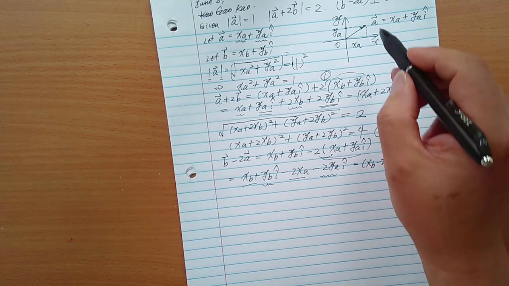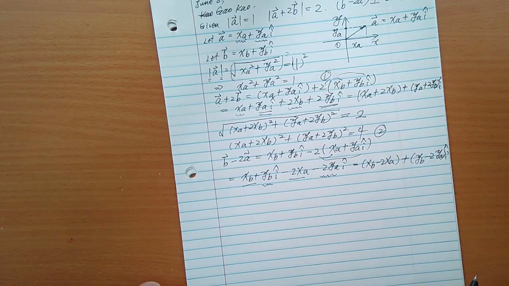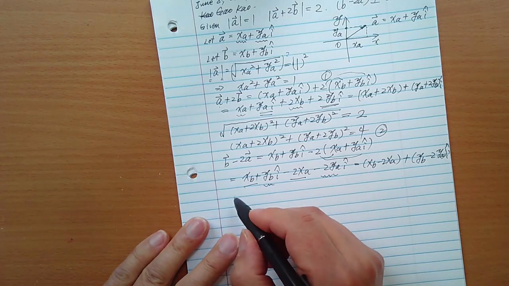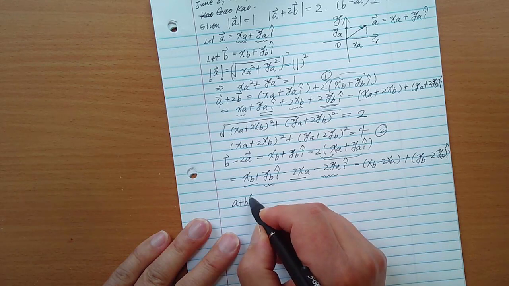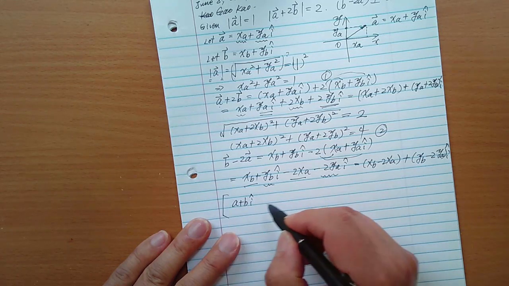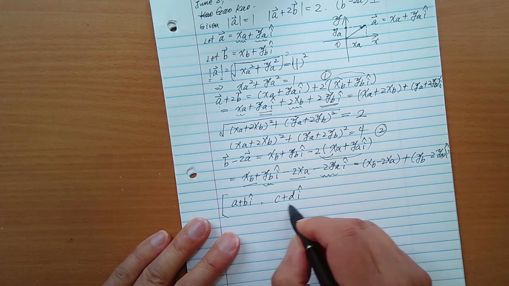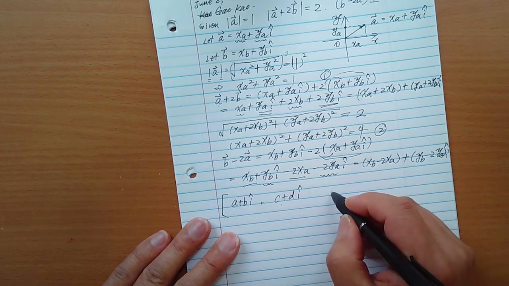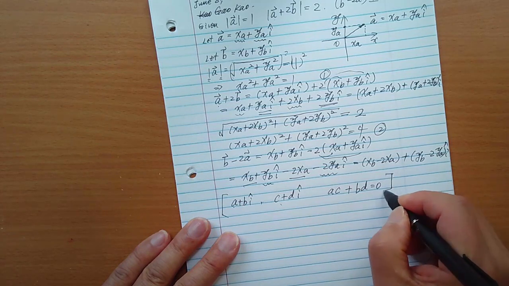Since this vector is perpendicular to that, let me give you another review. Let's say we have one vector that is a plus bi, and another vector that is c plus di. If those two vectors are perpendicular to each other, then AC plus BD is equal to 0.